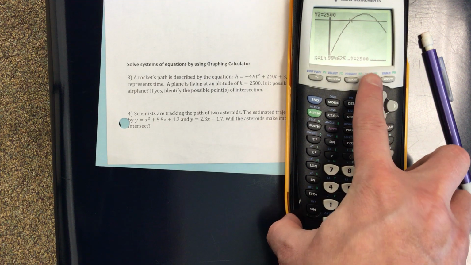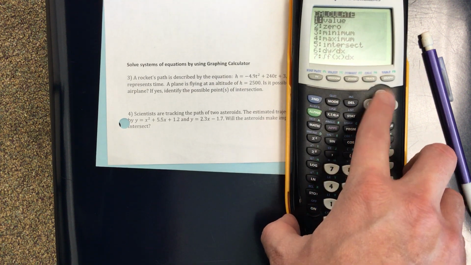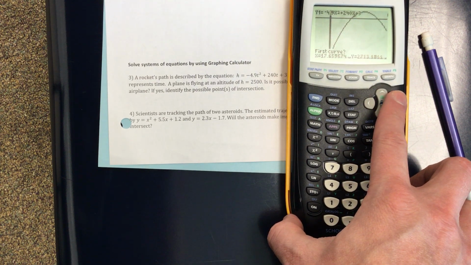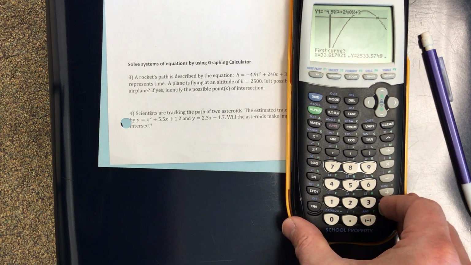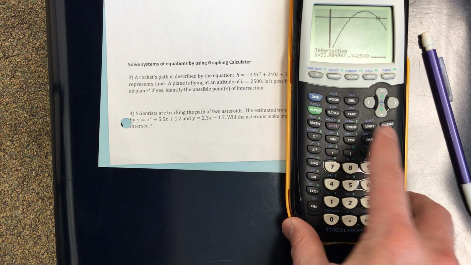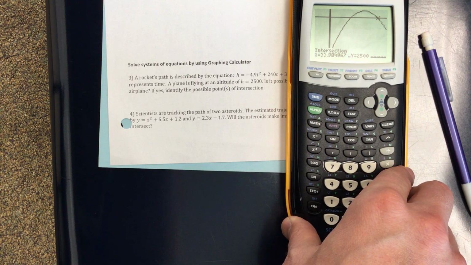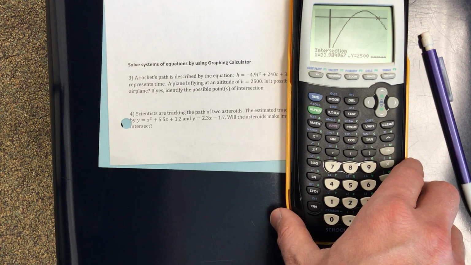So second trace, and then intersect. And then we'll go over to the second intersection. And again, we'll just push enter, enter, enter. And it says our second intersection is at about 34 seconds. Okay. All right. And then just for the heck of it, we're going to do number 4 as well.